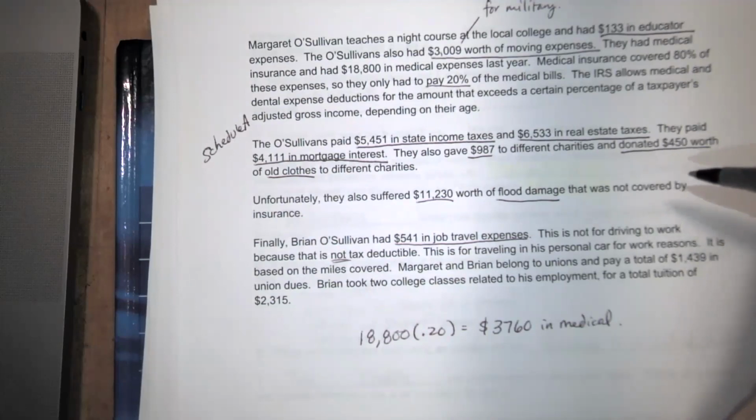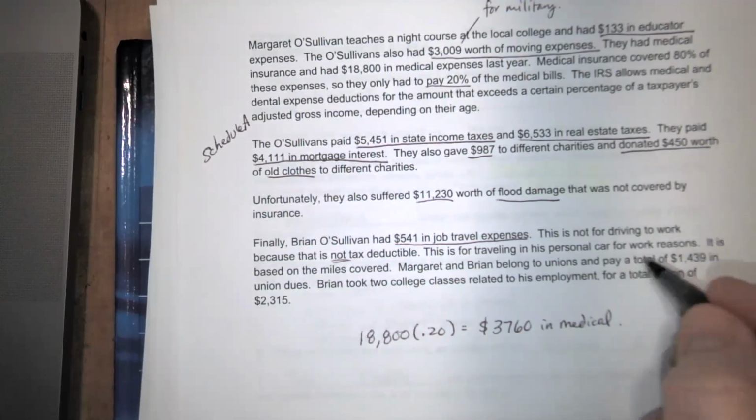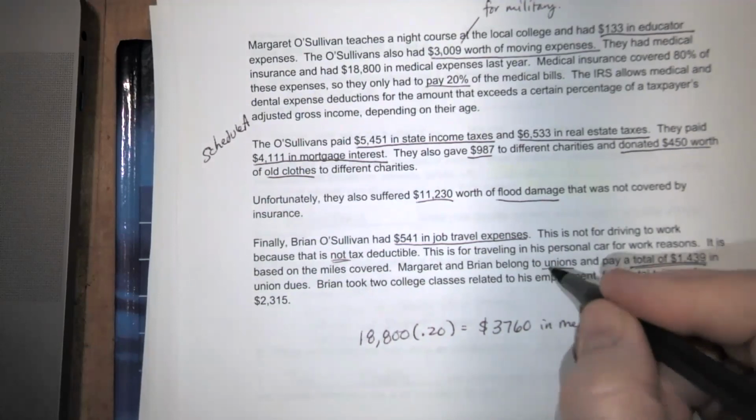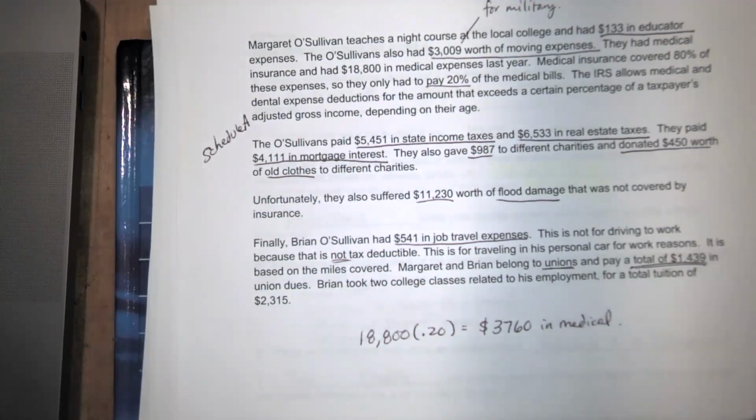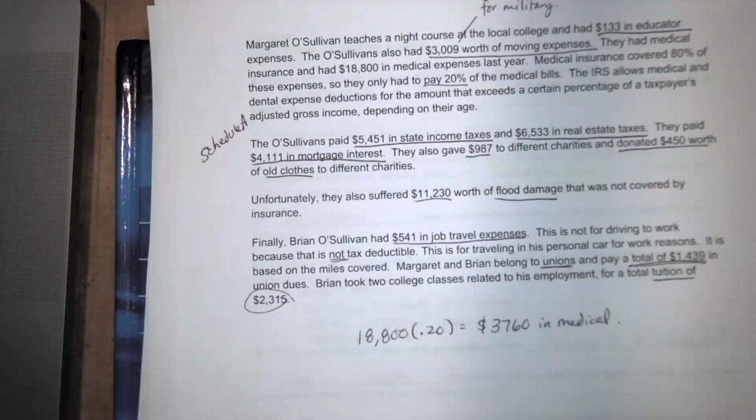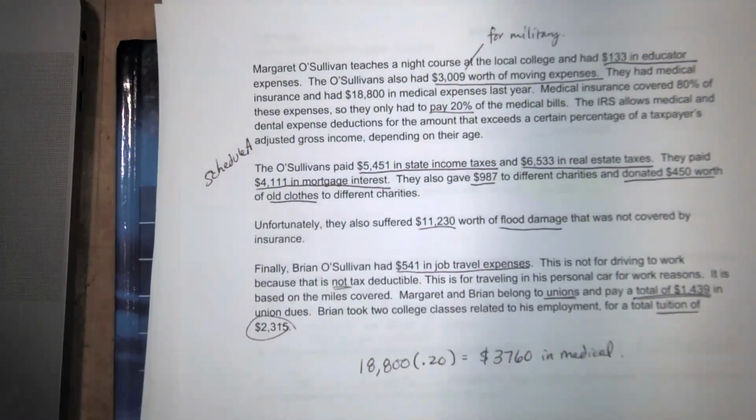Margaret and Brian belong to unions. You used to be able to deduct union dues. So we'll see that. Brian took 2 college classes for a total tuition of this. Okay, so this is all Schedule A stuff. So it looks like they don't have any kids.